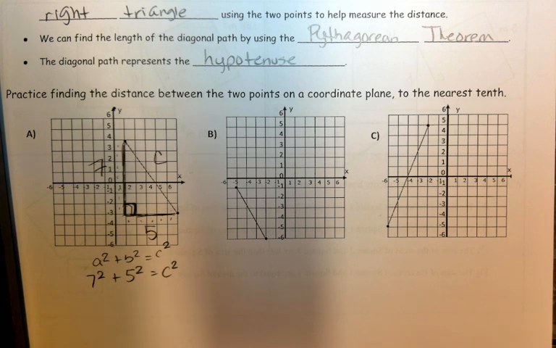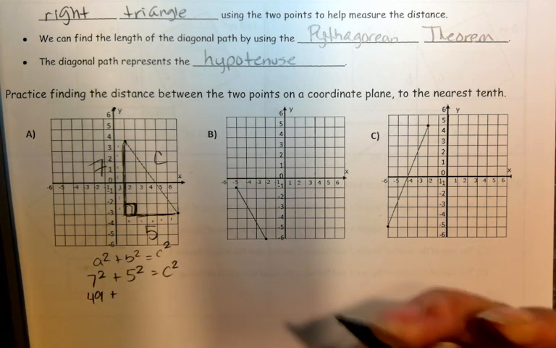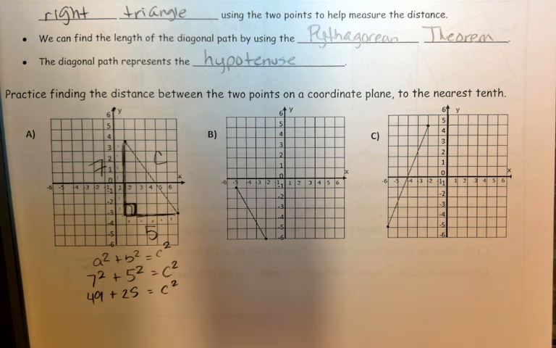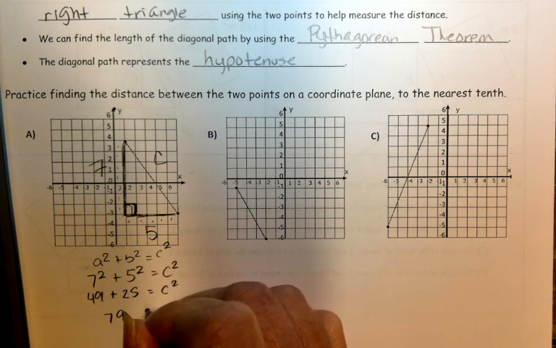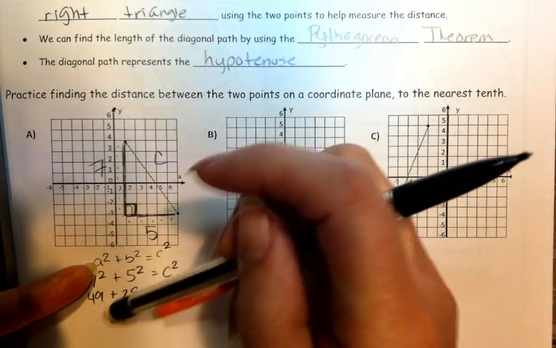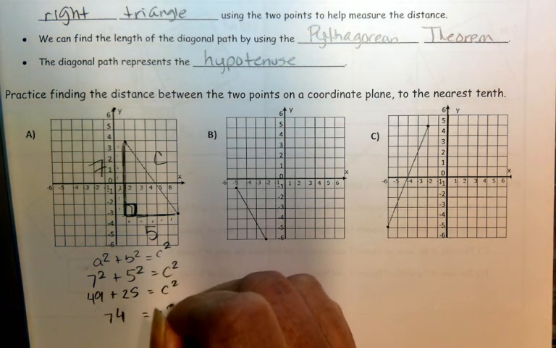So now I'm ready to go ahead and find 7 times 7, which is 49, 5 times 5, which is 25, and that will equal the area of my hypotenuse. So we're going to go ahead and find the sum of 49 and 25. That gives me 74 equals c squared.